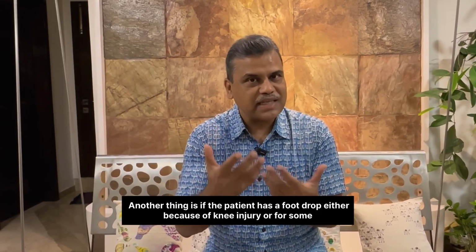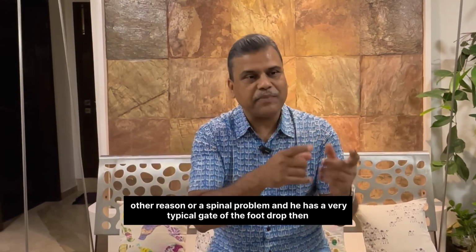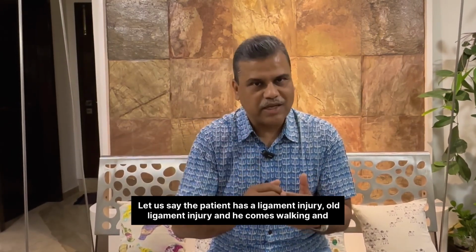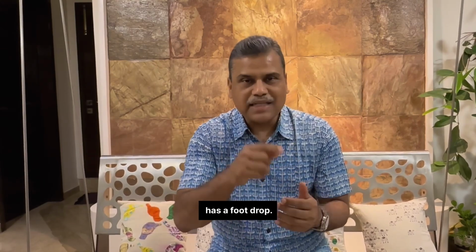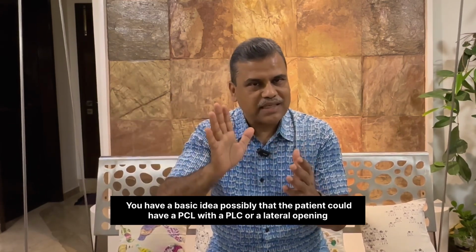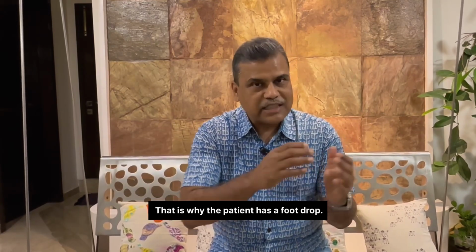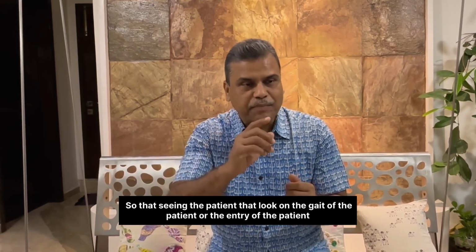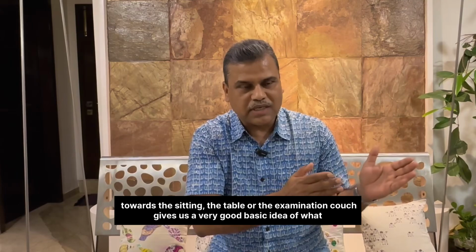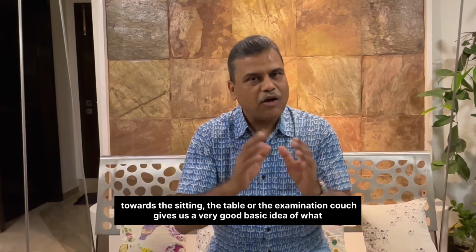Another thing is, if the patient has a foot drop, either because of a knee injury or some other reason or a spinal problem, and has a very typical gait of foot drop, then also you have some idea of what's going on. Let's say the patient has an old ligament injury and comes walking with a foot drop. You have a basic idea that the patient could have a PCL with a PLC or a lateral opening injury which has led to damage to the lateral popliteal nerve. That's why the patient has a foot drop. So seeing the gait of the patient or the entry towards the sitting table or the examination couch gives us a very good basic idea of what the patient could have.